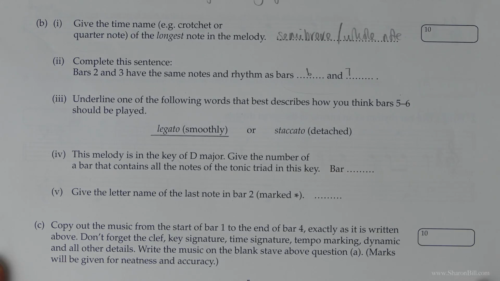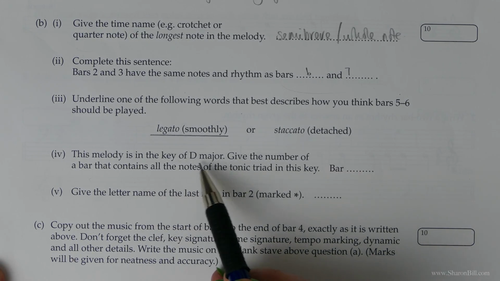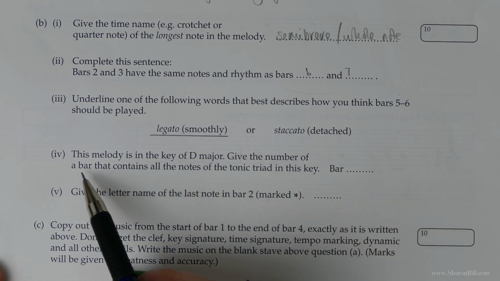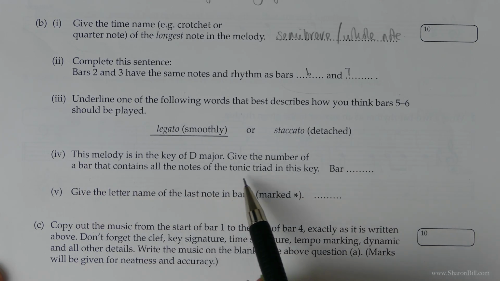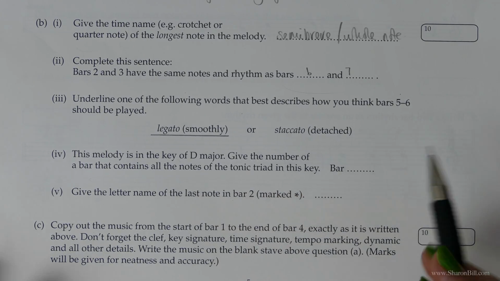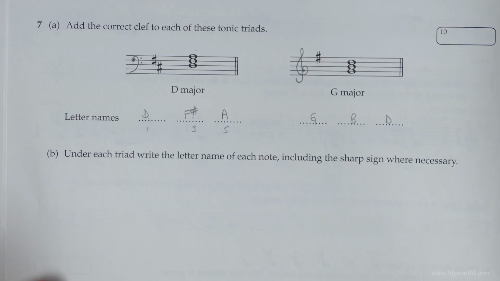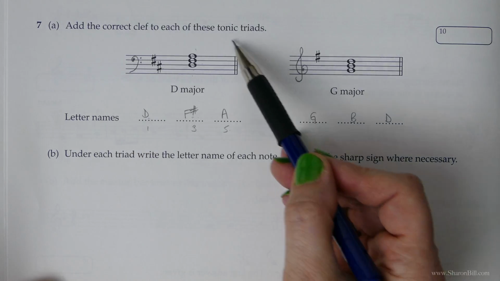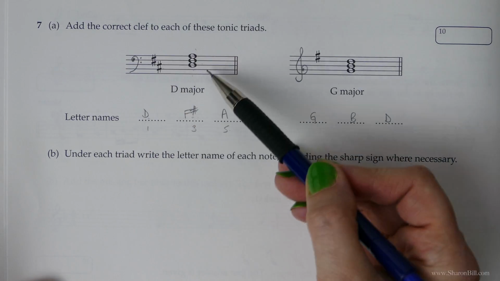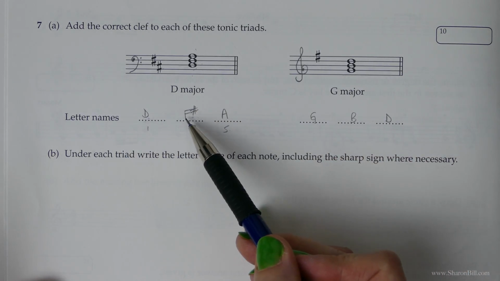Next section. This melody is in the key of D major, so they've given us the key. Give the number of the bar that contains all the notes of the tonic triad in this key. Now, if you're struggling to remember what the tonic triad is, skip back to a question that you've previously completed, because they've already shown us that the D major triad is made up of notes D, F sharp and A.